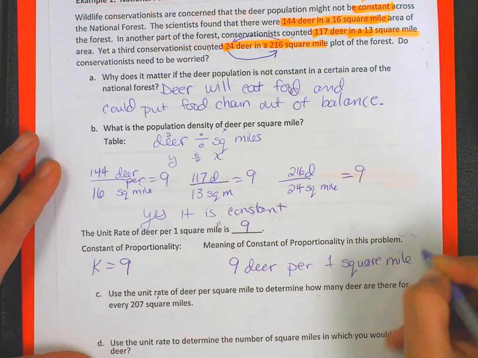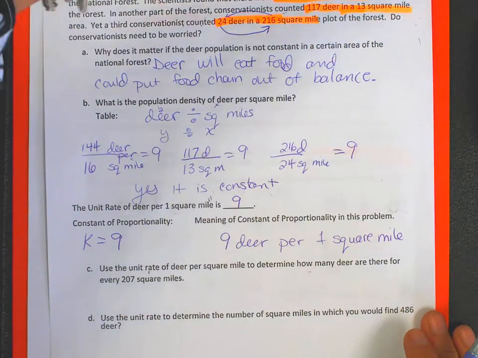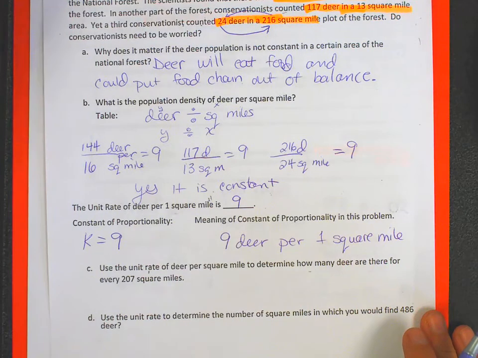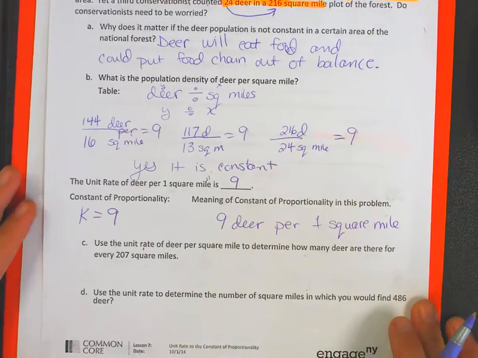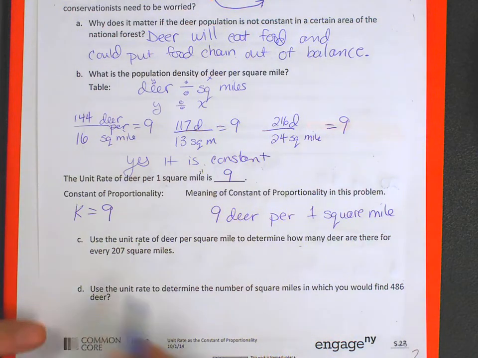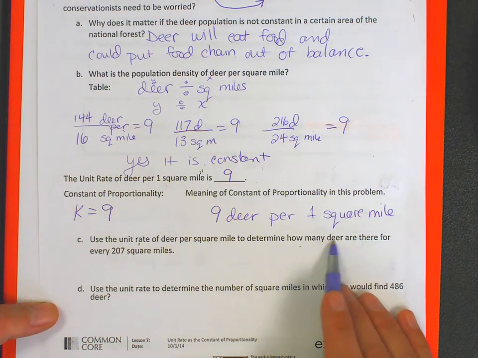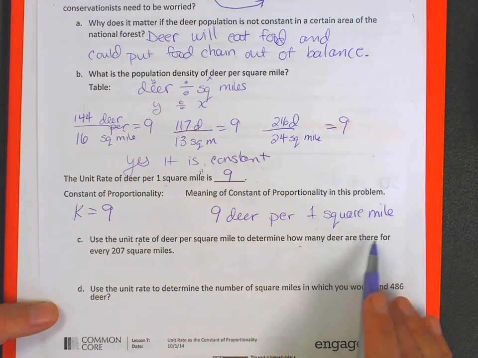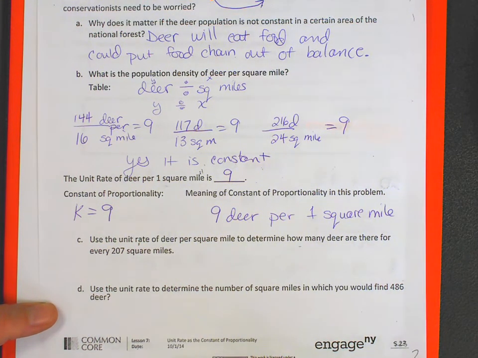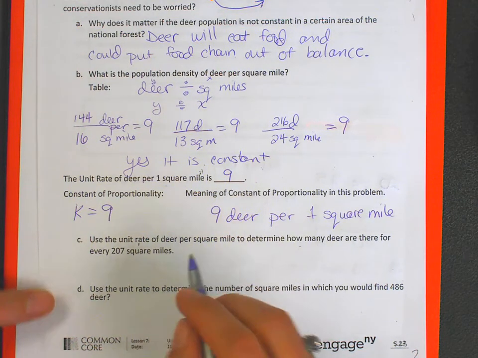Now let's ask a couple questions. This is where you can use common sense, but you still got to show me work. Work meaning if you put something in the calculator, then you should be typing it on the paper. Okay? Use the unit rate of deer per square mile to determine how many deer are there for every 207 square miles.